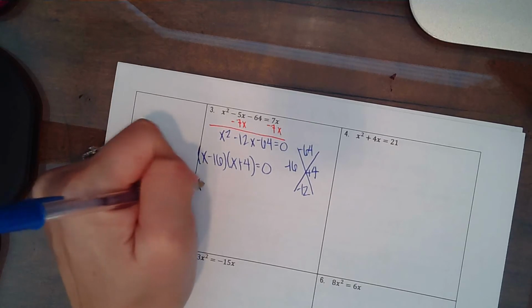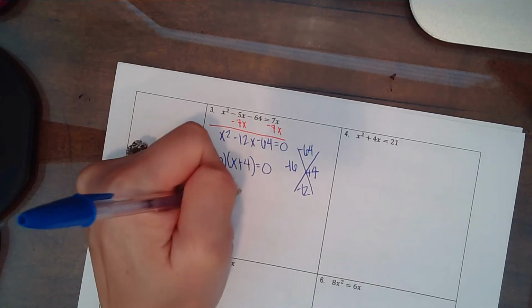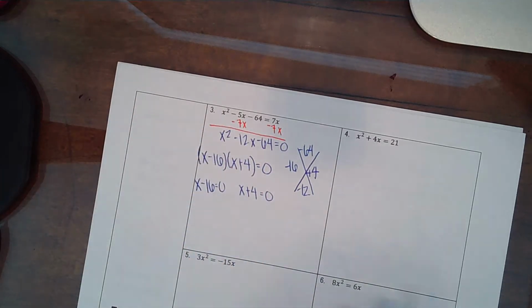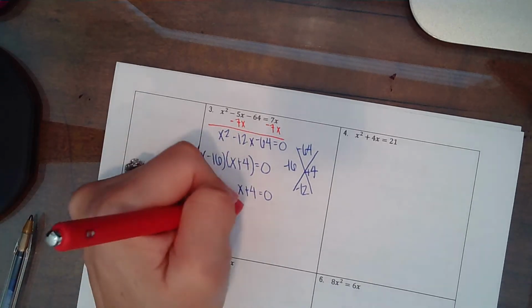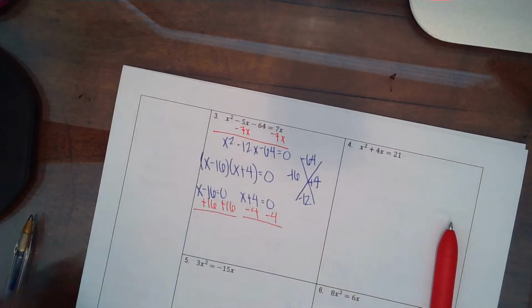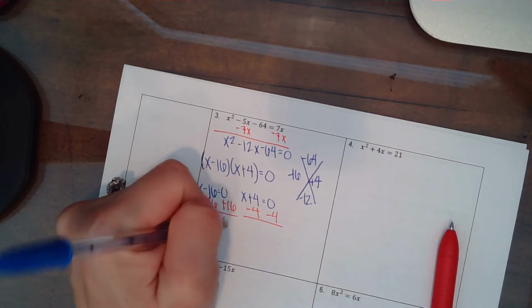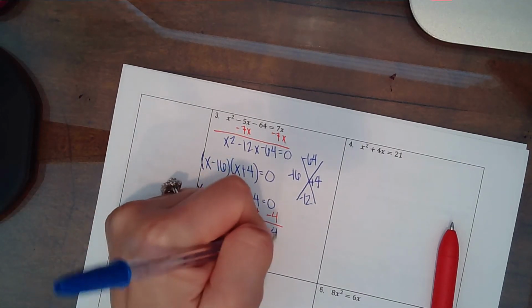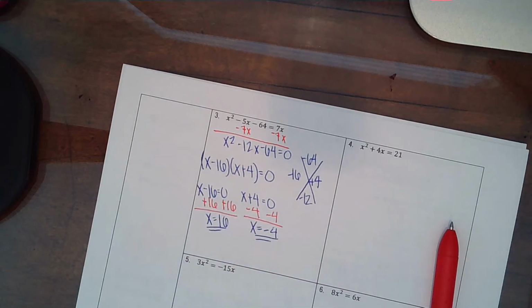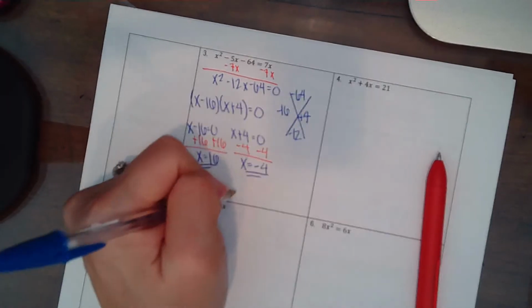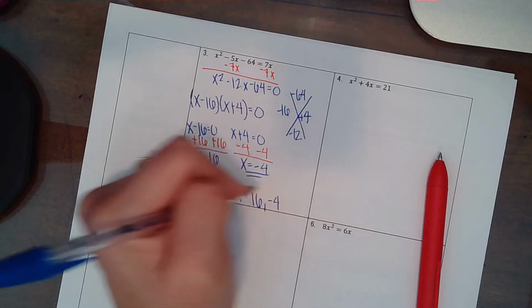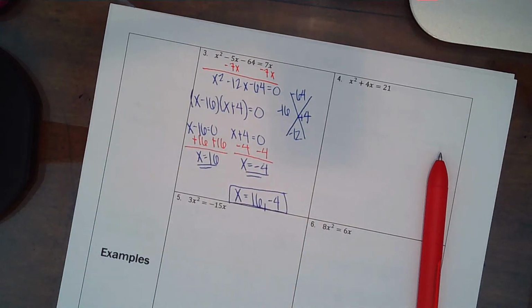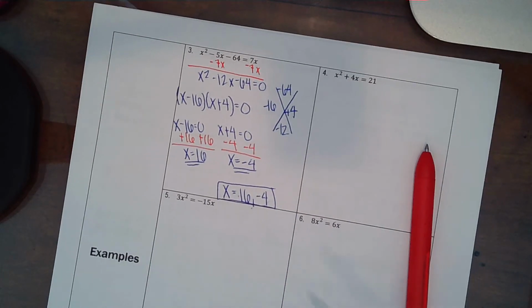Again, I'm going to go ahead and solve. So x minus 16 equals 0 and x plus 4 equals 0. I'll go ahead and add 16 and add 16 and subtract 4 and subtract 4. And I'll end up with x equals 16 and x equals negative 4. All right, this time I'm not going to write them as coordinates. I'm just going to go ahead and write x equals 16 and x equals negative 4. And that's another way to write my answers. If you prefer to write them as ordered pairs, that's fine. But this is just showing you what my two x's are.